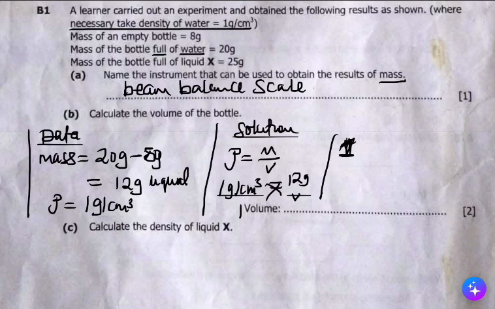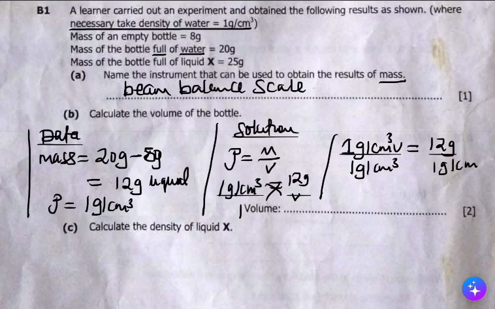Let me try to make a correction here. So we have 1 gram per centimeter cubic, and then V, and then equal to the other side. When we say 12 grams times 1, you get 12 grams. And then we divide all sides by 1 gram per centimeter cubic. So when we divide this 1 gram per centimeter cubic into that one, what we get is volume.